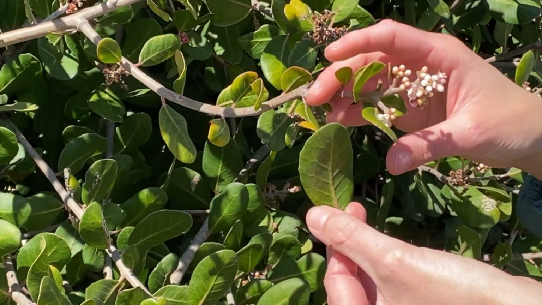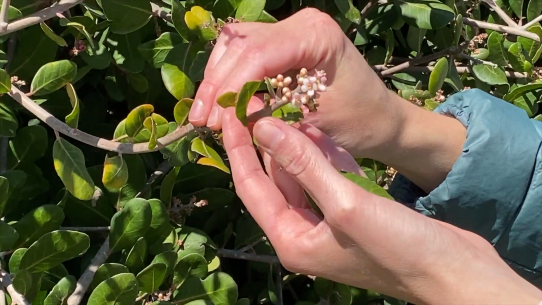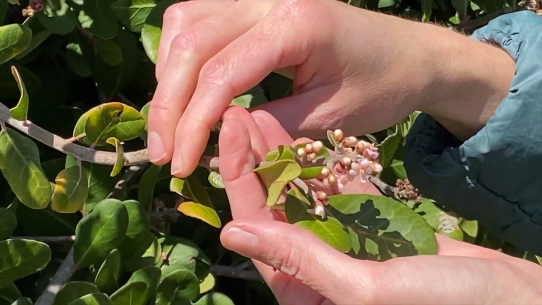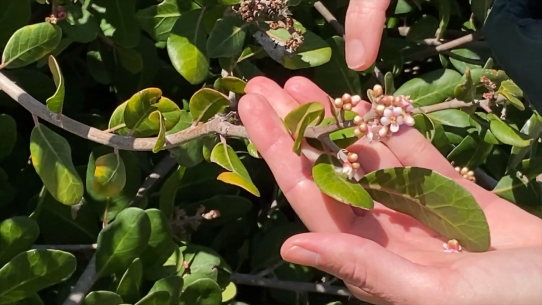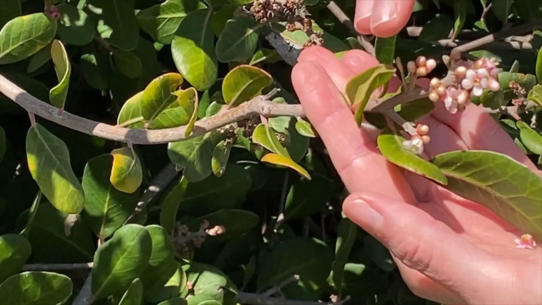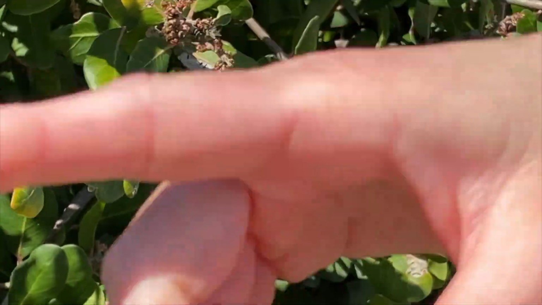And the flowers are oftentimes pink or white, and they're oftentimes at the tips of branches, right? So you can see here's one of the flower clusters. It's at the tip of this branch. I'm going to show you another flower cluster over here.